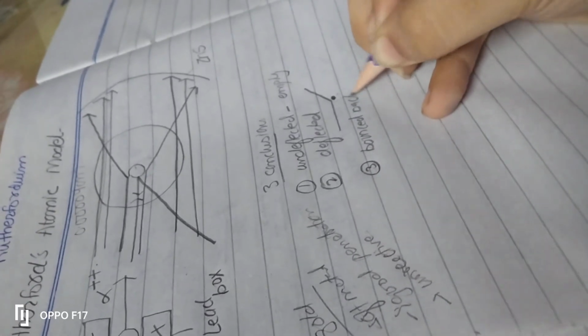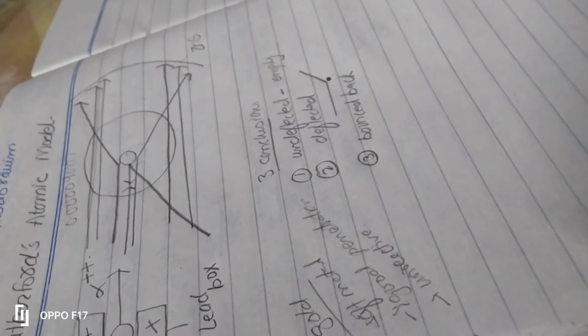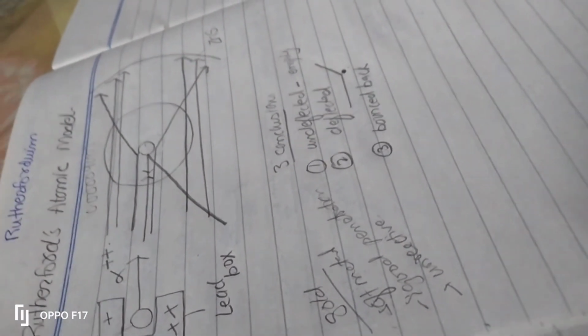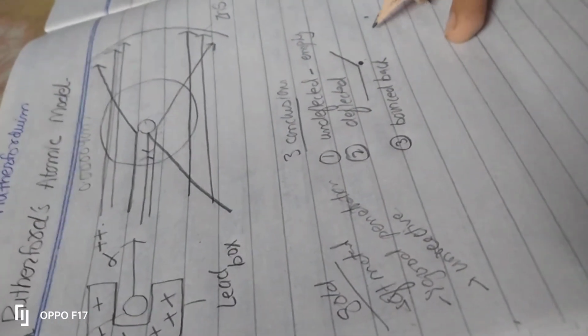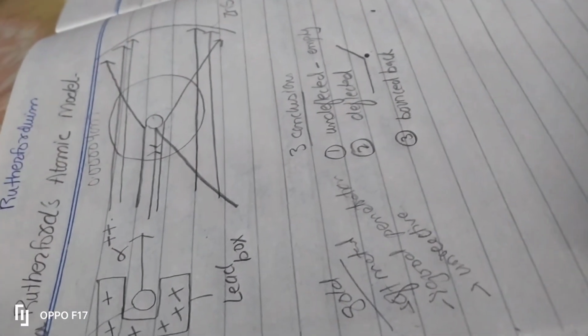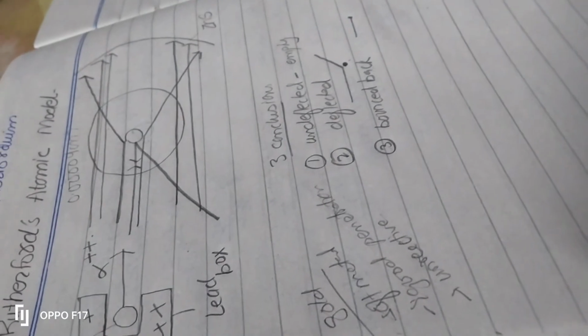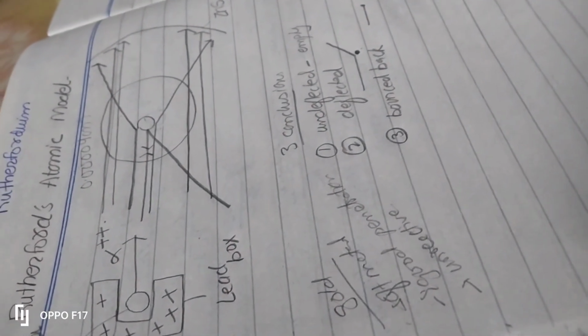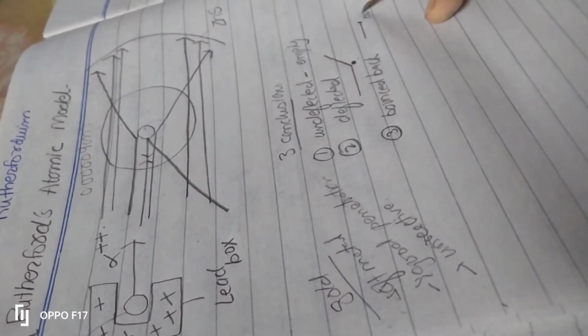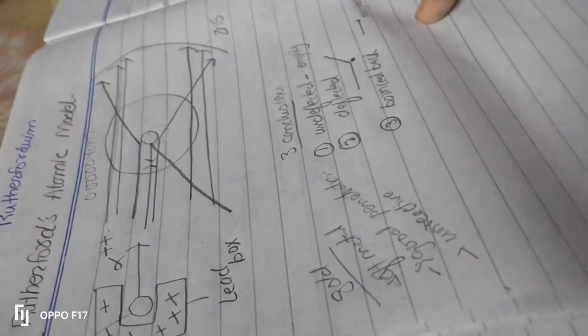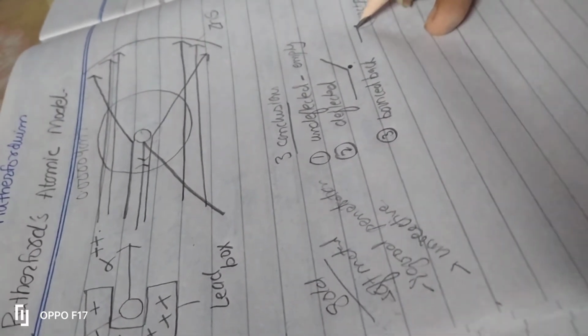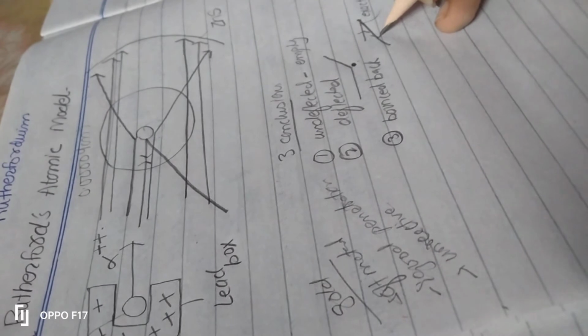So what's the reason behind this bouncing back? This is for example the nucleus, and when we hit the alpha ray at the exact midpoint, the exact point where the positive charge resides, it repels like this.